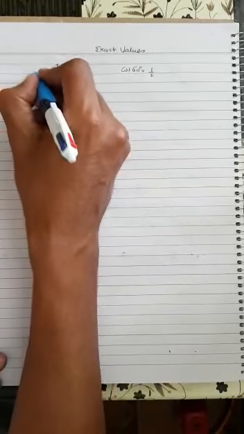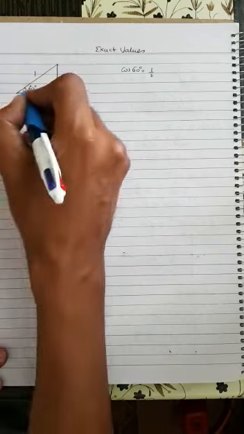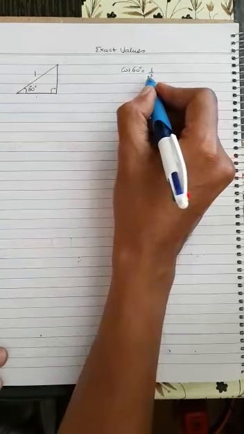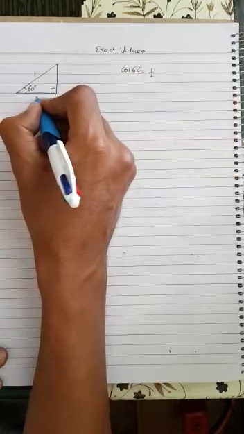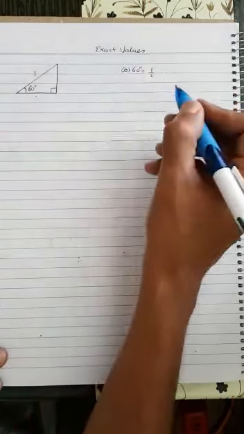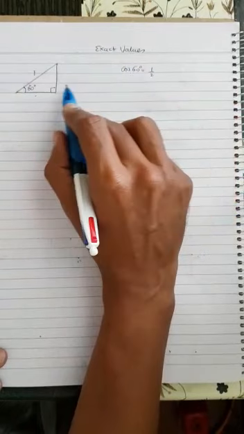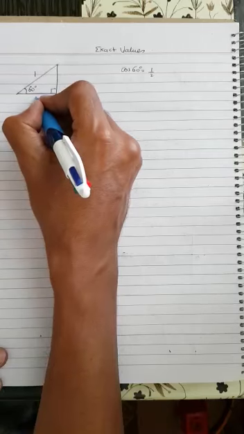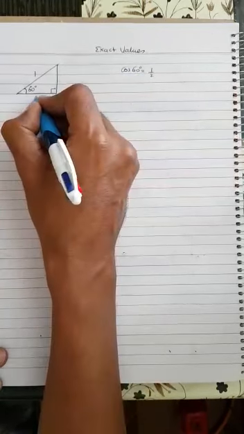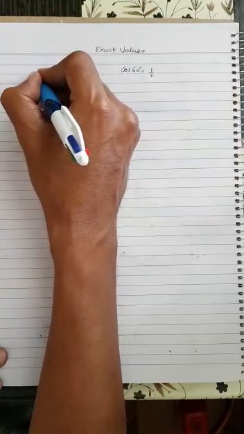Call this 1, and we put this as the adjacent over the hypotenuse. So cos is adjacent, which is 1, over the hypotenuse, which is 2 here.